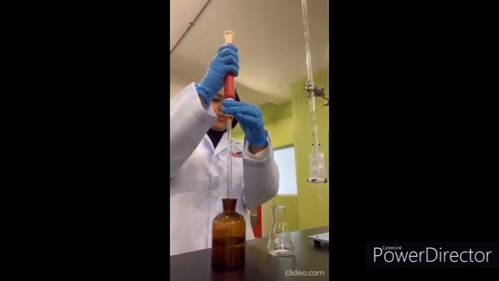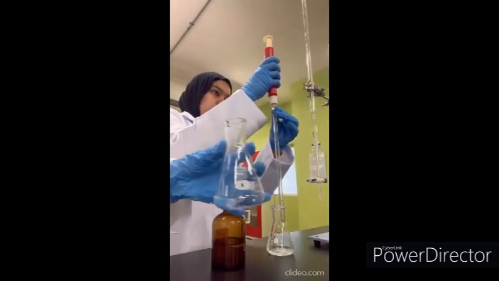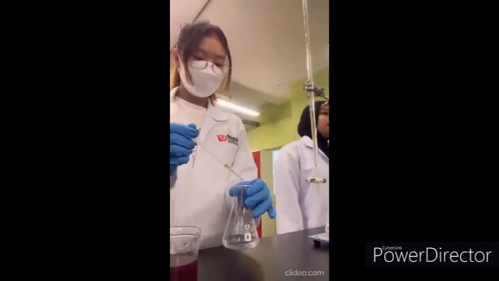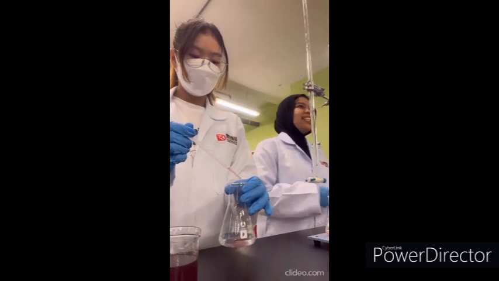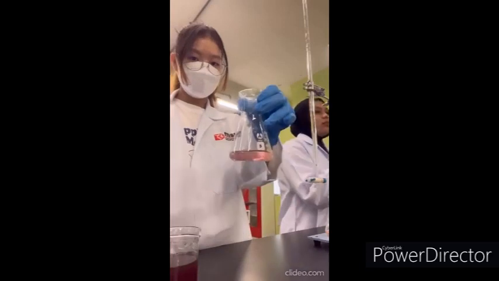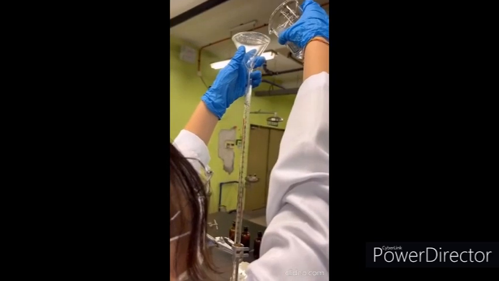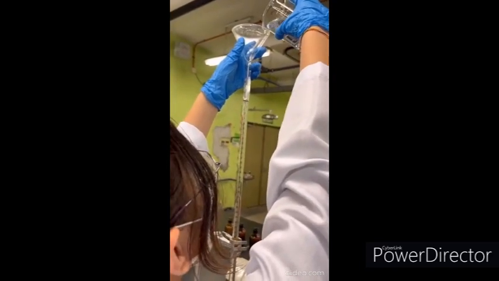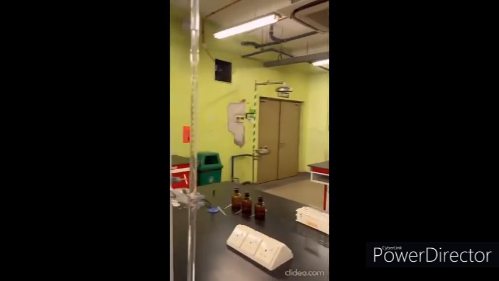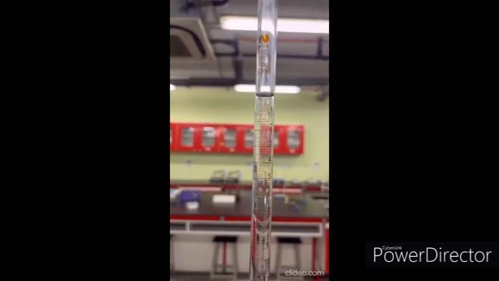Firstly, pipette 20 ml of hydrochloric acid with a molarity of 1.0 into 2 conical flasks that are labeled as A and B. Using a dropper, add 10 drops of onion extract to the hydrochloric acid in flasks A and B, and it will be used as the natural pH indicator. Fill the clean burette with the sodium hydroxide with a concentration of 0.2 molar until it reaches the 0 mark, which indicates 50 ml of solution. Make sure that there is no air bubble in the burette and measure the initial reading.